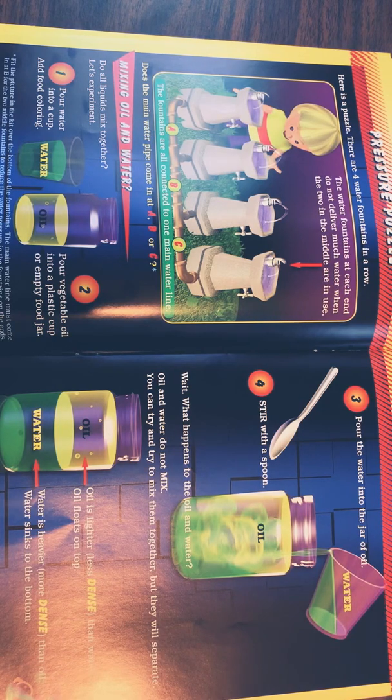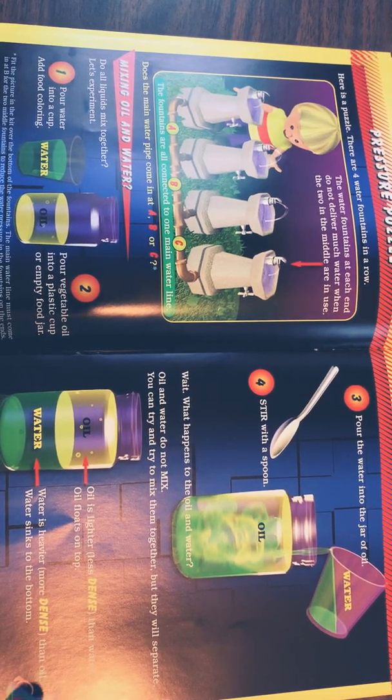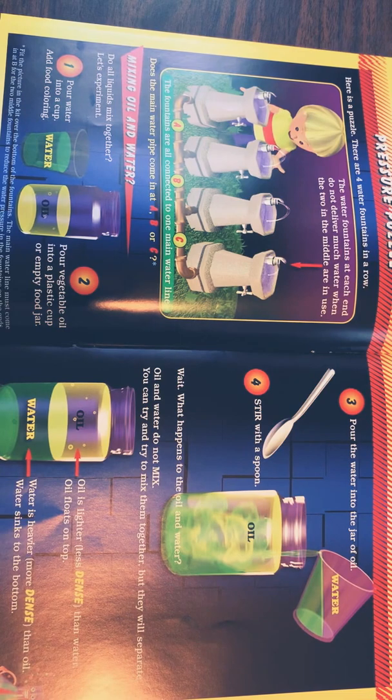Mixing oil and water. Do all liquids mix together? Let's experiment. Pour water into a cup and add food coloring. Pour vegetable oil into a plastic cup or empty food jar. Pour the water into the jar of oil. Stir with a spoon. What happens to the oil and water? Oil and water do not mix. You can try to mix them together, but they will separate.